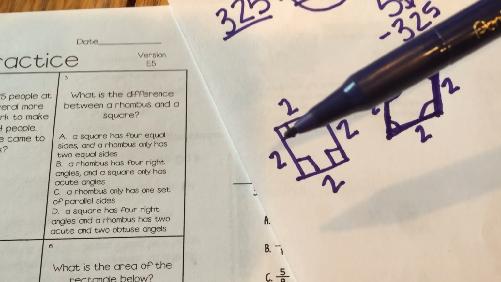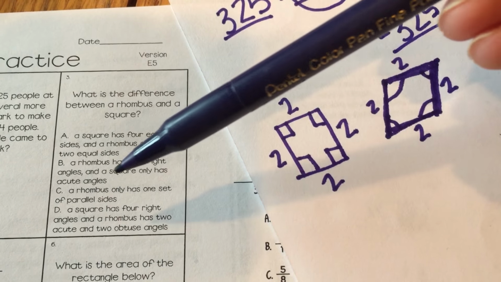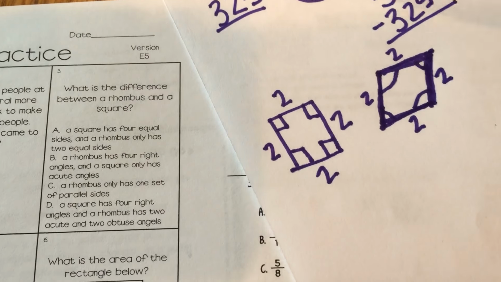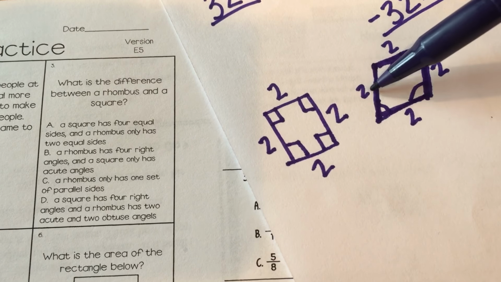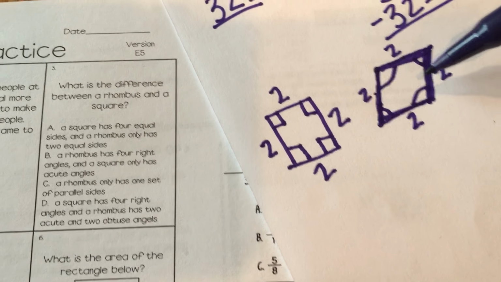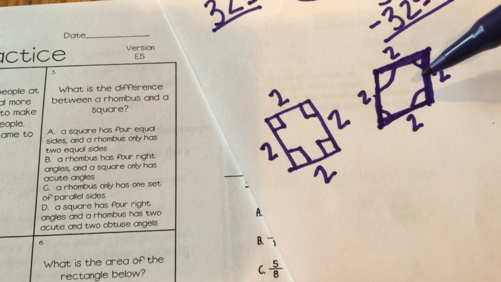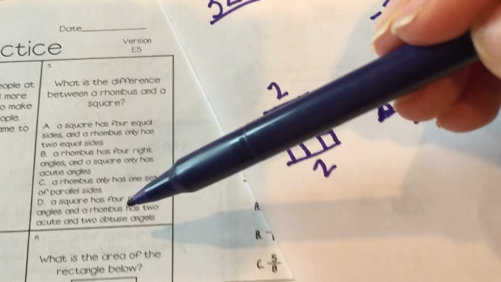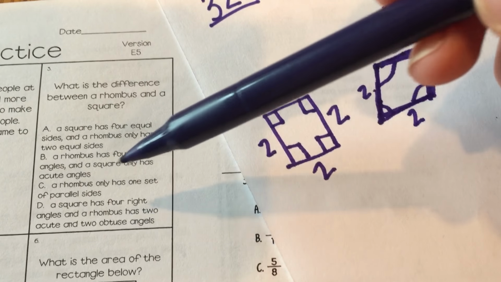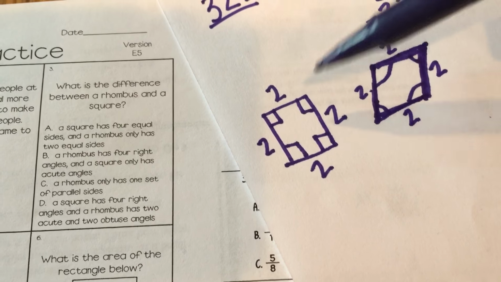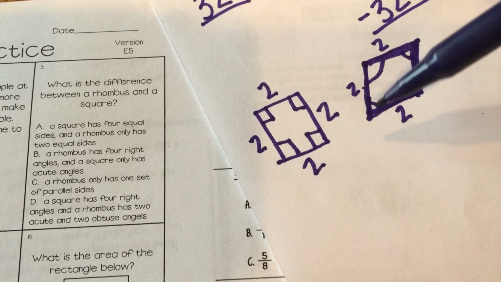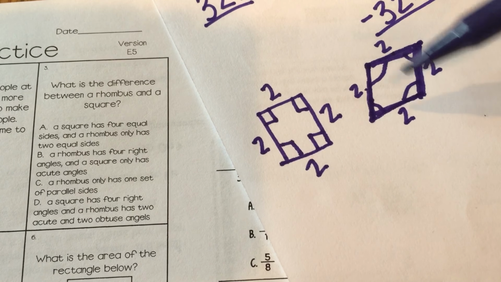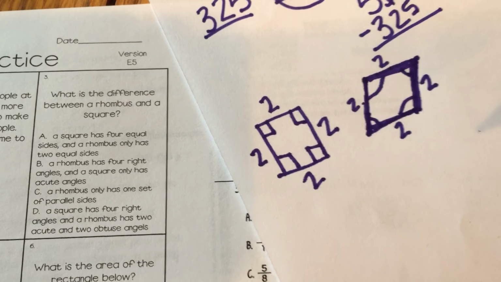Let's look at C. A rhombus only has 1 set of parallel sides. Well, we've already said that a rhombus has 1 set parallel, and then another set parallel. So a rhombus actually has 2 sets of parallel sides. So that can't be it. So hopefully D is correct. It says a square has 4 right angles. Yep, there's 4 right angles. And a rhombus has 2 acute. There's 2 acute and 2 obtuse angles. Perfect. D is correct.